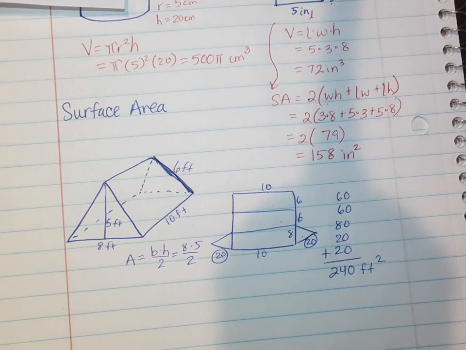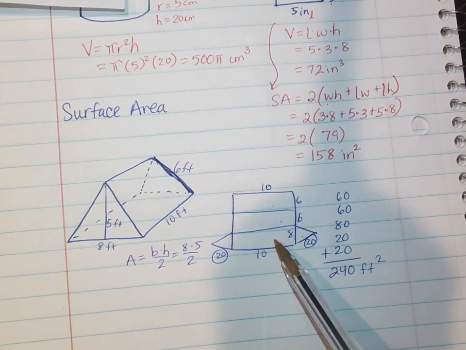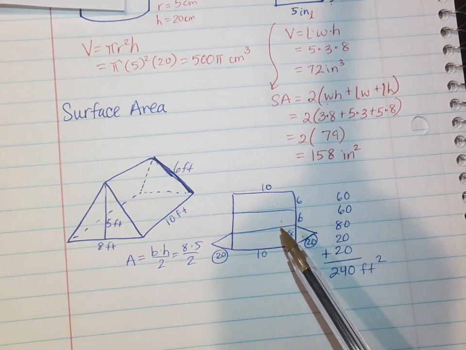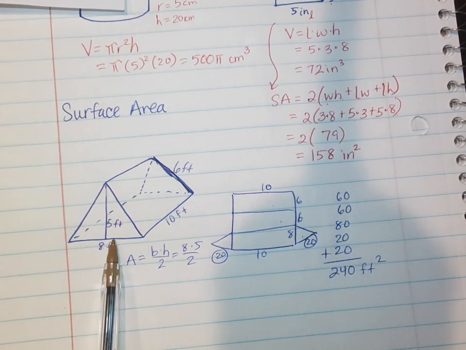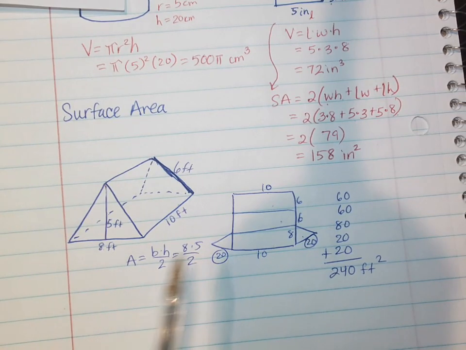So that's using netting. I would say some shapes, this is easier, and some shapes it's easier to use the formula. Like for this triangular prism, I prefer this, but it just depends.